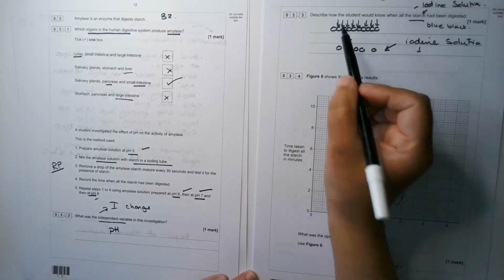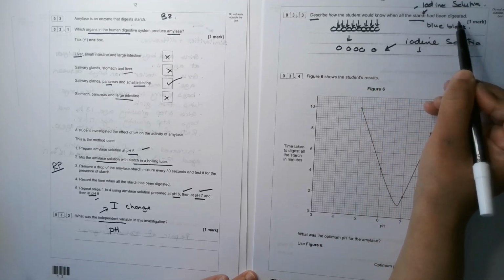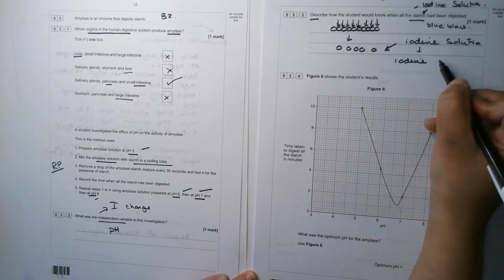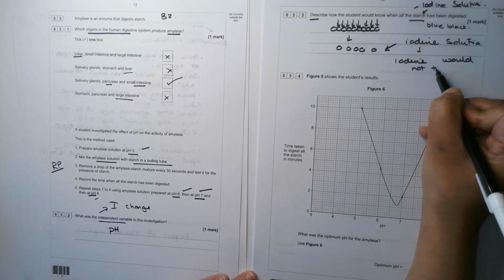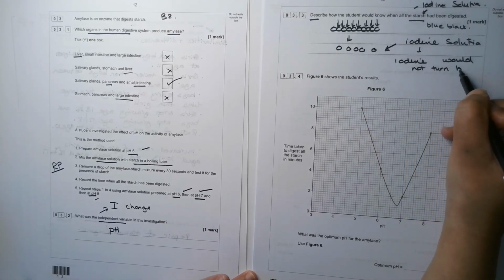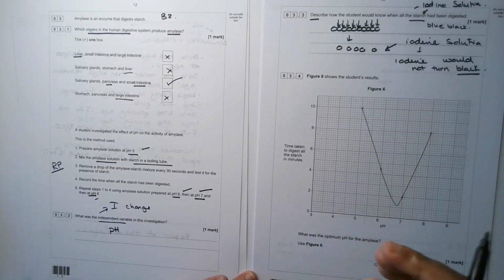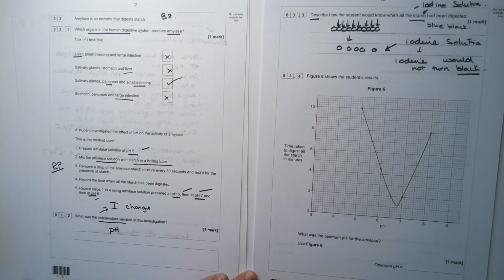So, going back to the question again, describe how the student would know when all the starch had been digested. Iodine would not turn black. Or you can say iodine solution would stay orange, because that is the colour of iodine solution.